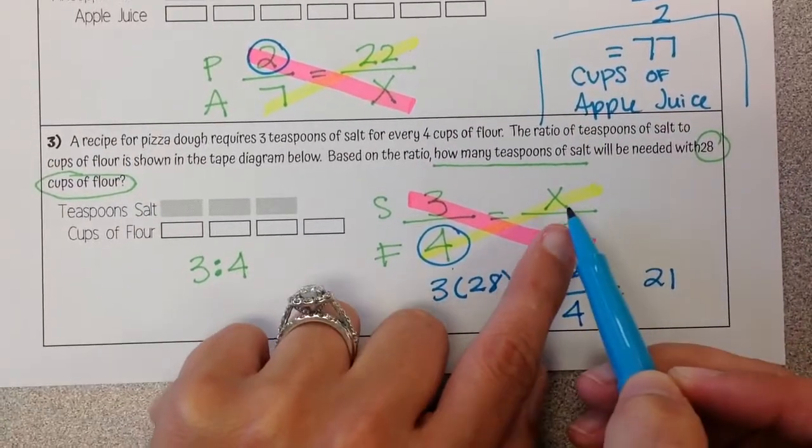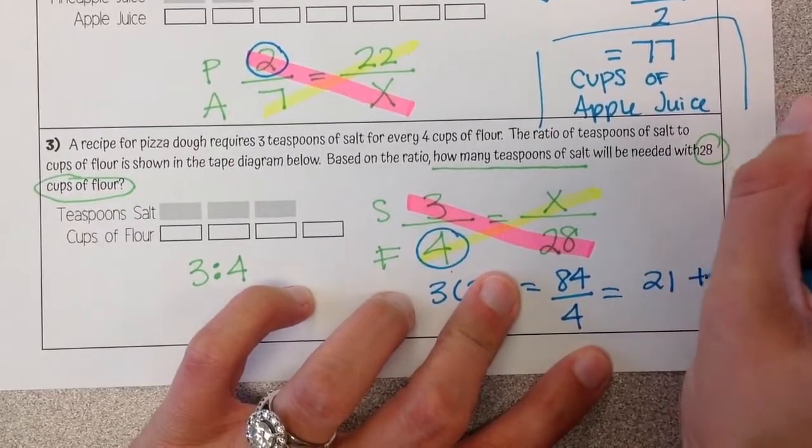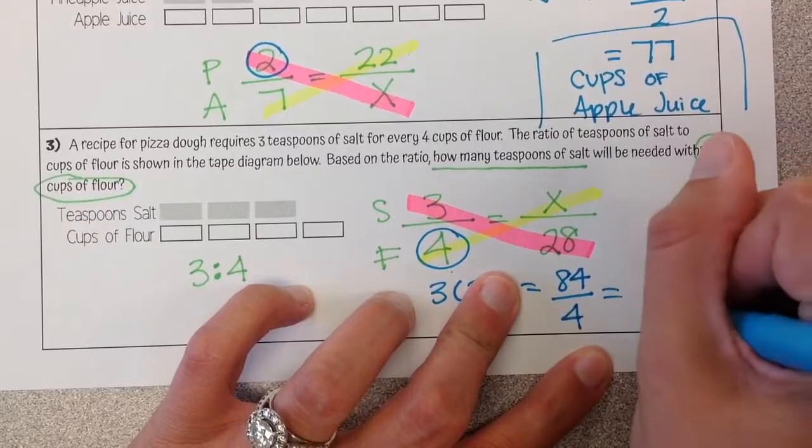So 84 divided by 4 is 21. What were we solving for? Our x lines up with salt. So 21 teaspoons of salt.